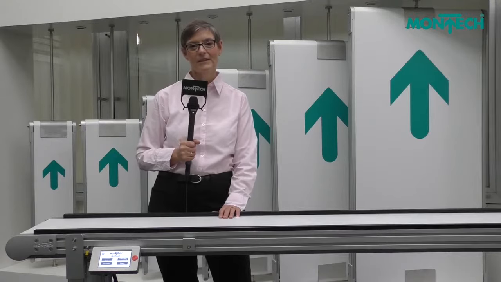You will learn how to set the PLC positioning mode and thereby parameterize your TB40 conveyor to set it for your application.